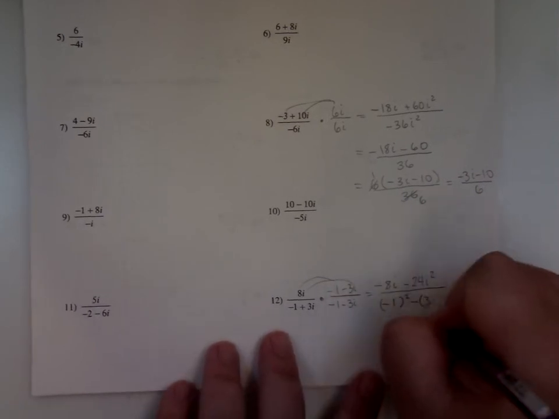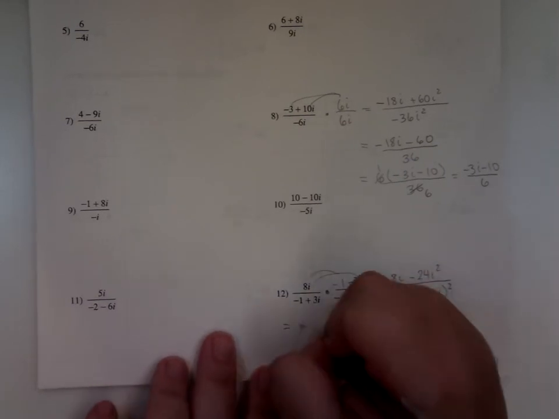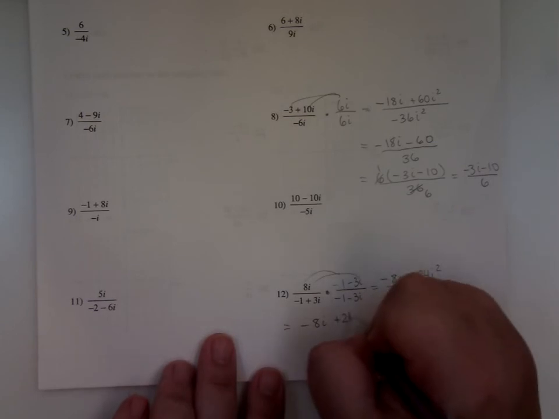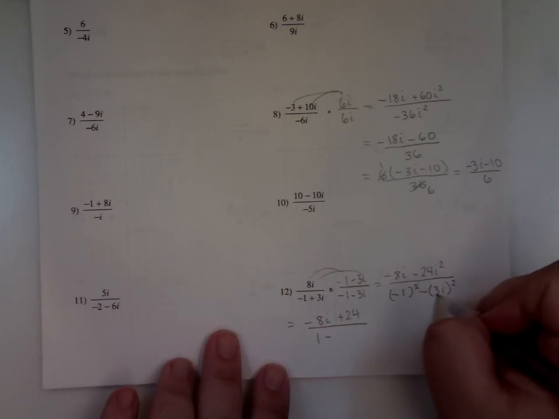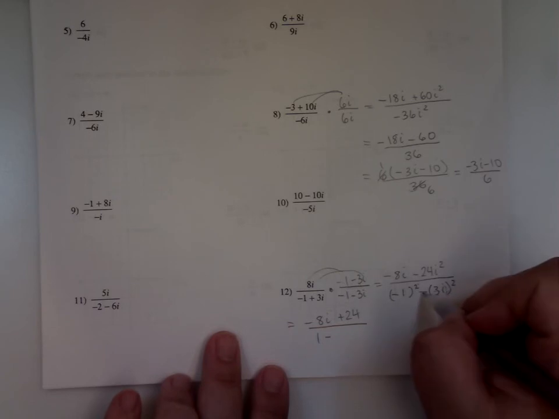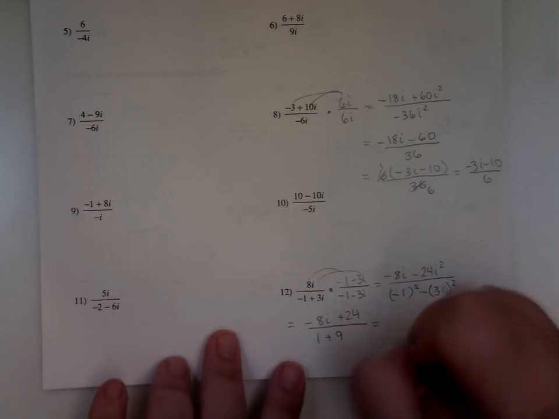So on the top, we've got -8i, and then that's going to be a plus 24. On the bottom, we've got 1 minus, well, that's going to be a 9, and that's going to be a -1, so we've got -9 on the inside here. So we've got minus -9, so that's going to be plus 9. So we've got 8i plus 24 all over 10.